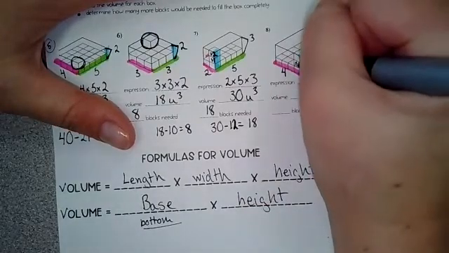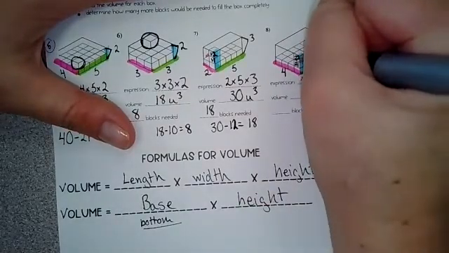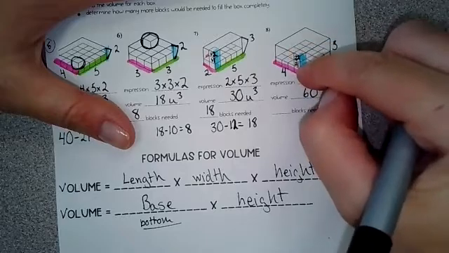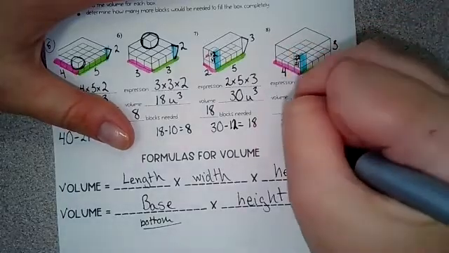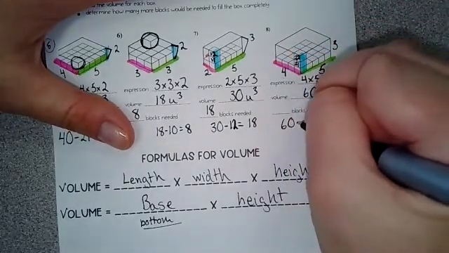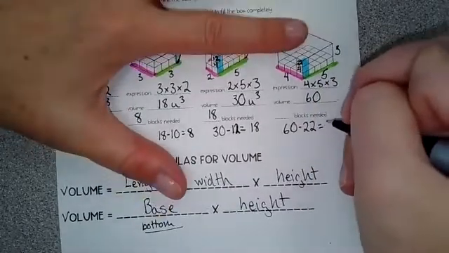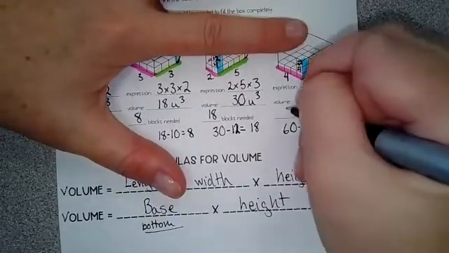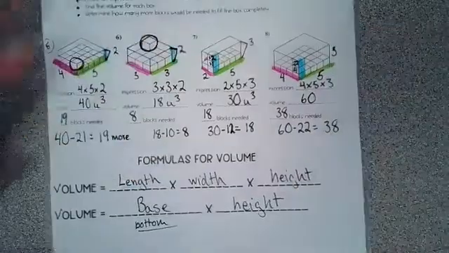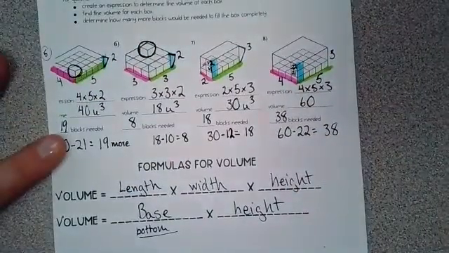And then I've got 21, 22. Those 2 blocks right there are 21 and 22. So if it takes 60 in all to fill it up, and I've got 22, subtract them out to get that I would need 38 more blocks to fill this shape up, okay?